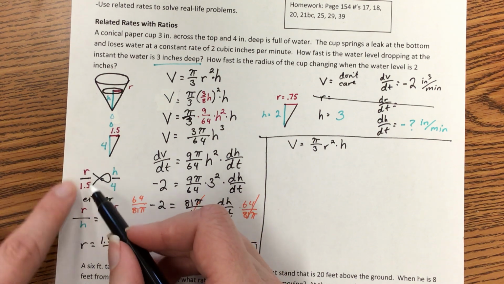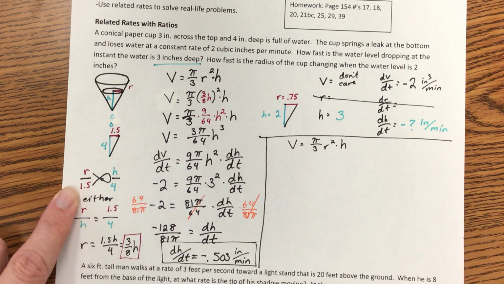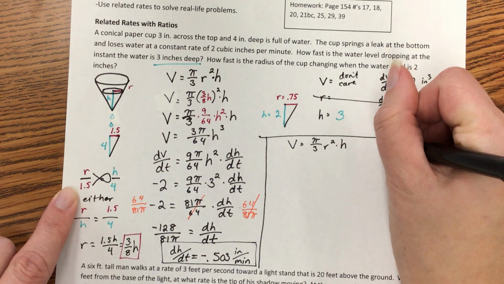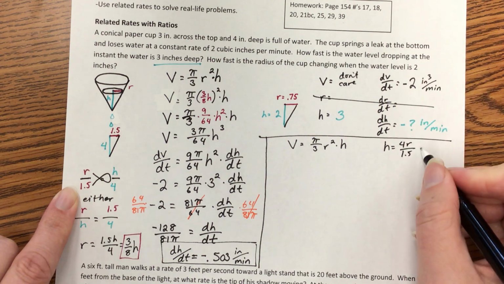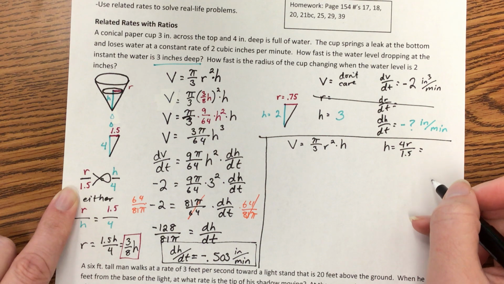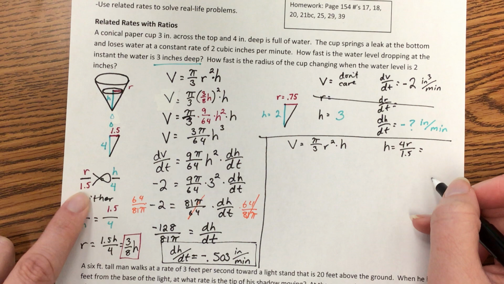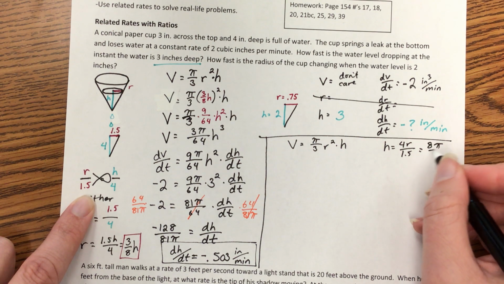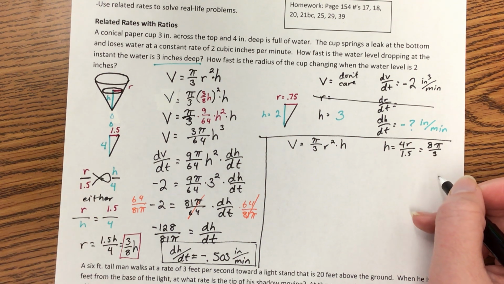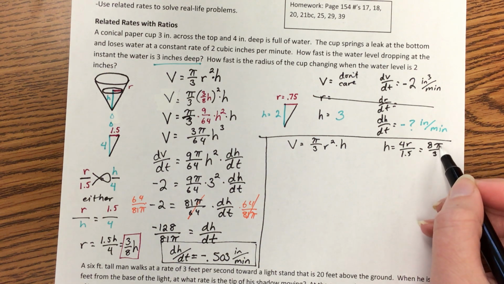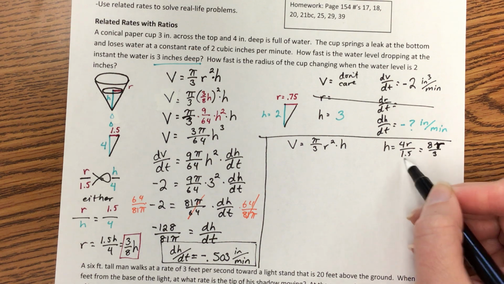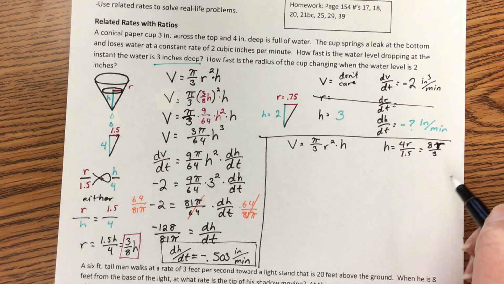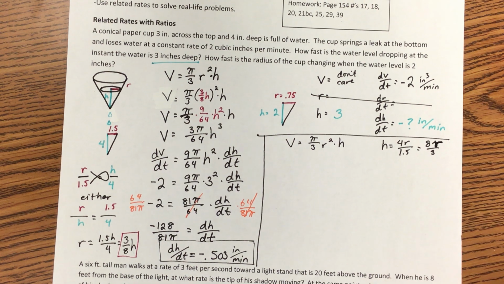So 4 times r divided by 1.5. So h is going to equal 4r over 1.5, which ends up equaling 8 over 3. 8r over 3. Okay, multiplying top and bottom by 2 gets rid of that decimal is really what happened there. So h equals 8r over 3.